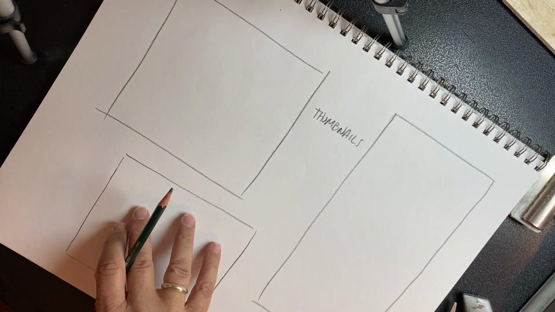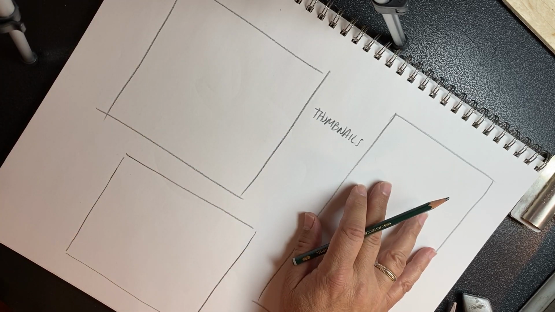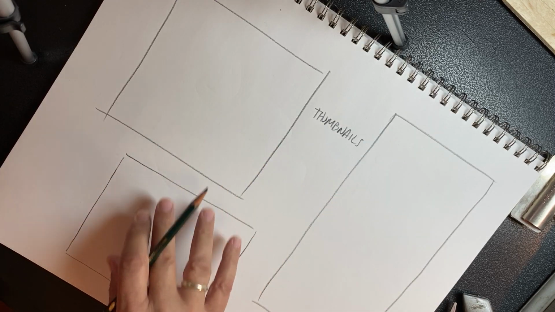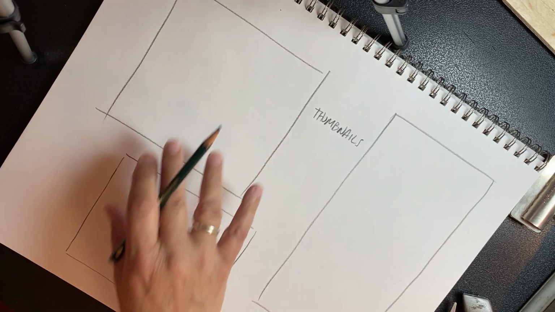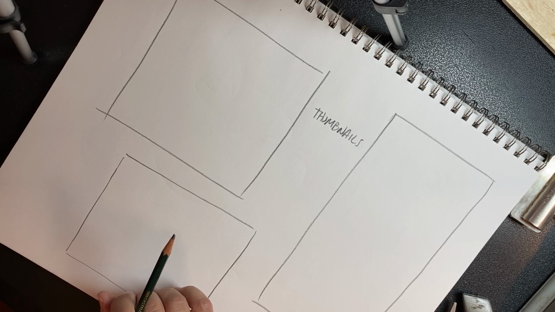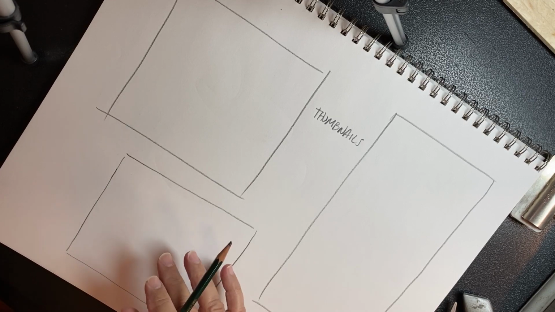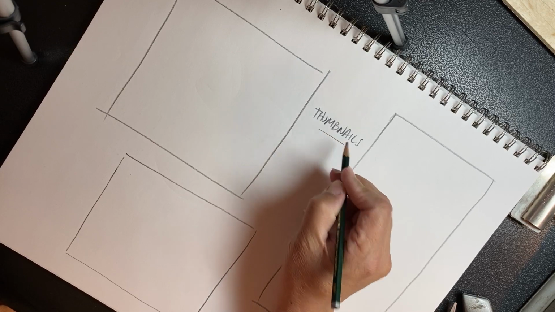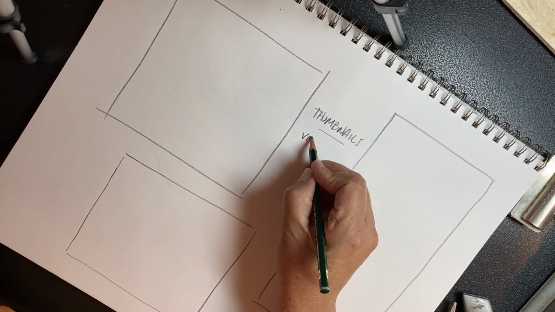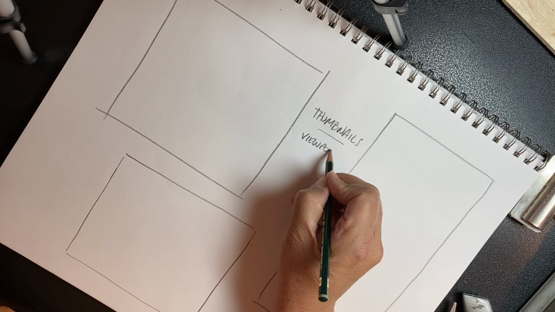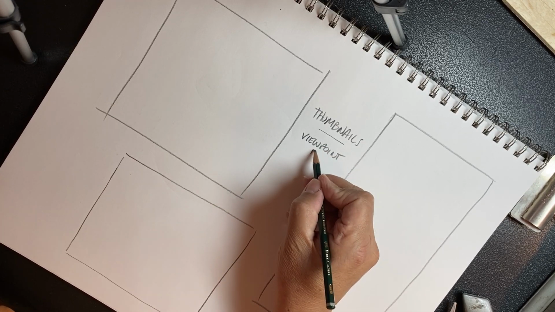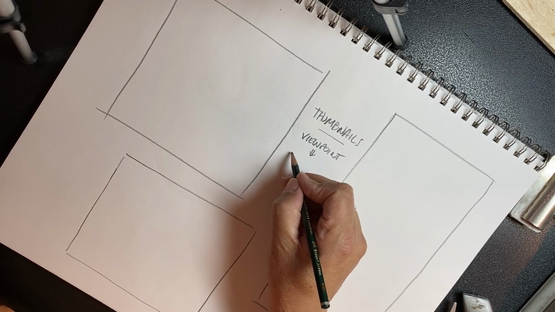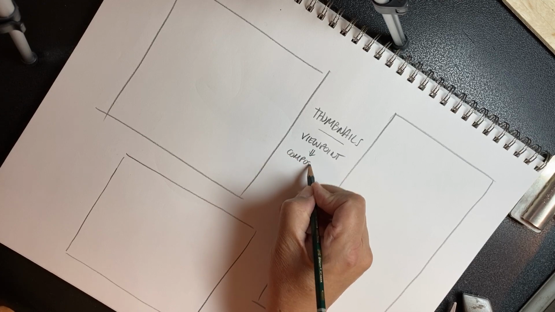So thumbnails are used generally as quick studies. We're going to use thumbnails to just do some smaller sketches and begin investigating how you can vary viewpoints. So we're doing thumbnails and we're working with viewpoint, and that is a component in composition.